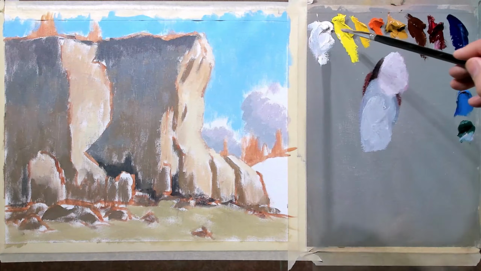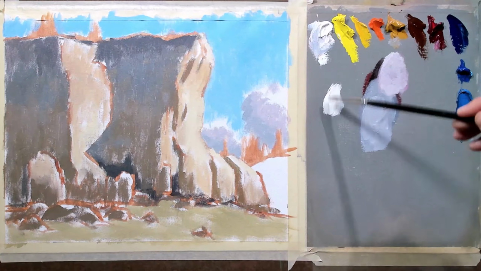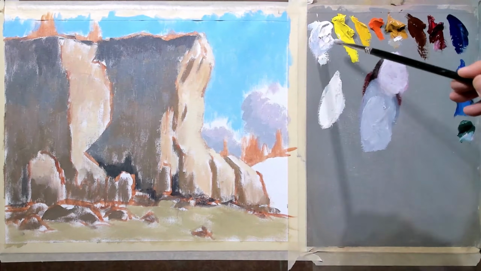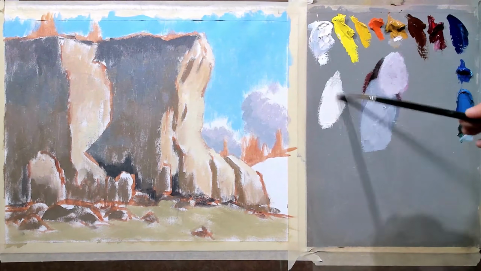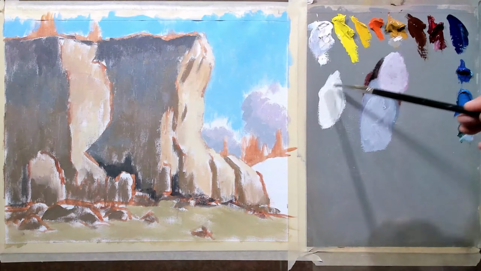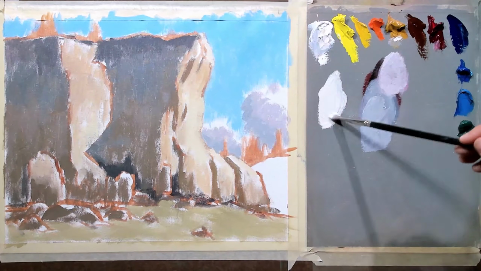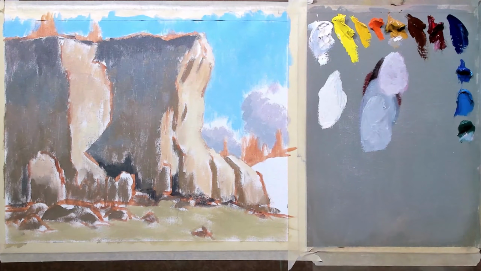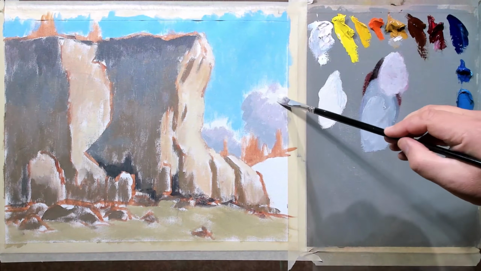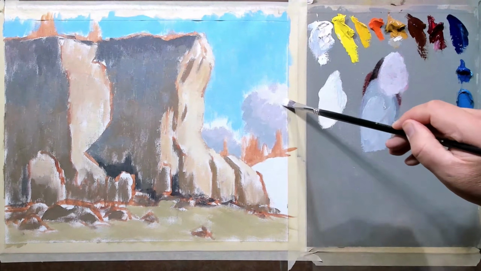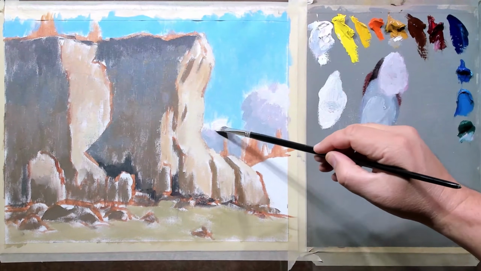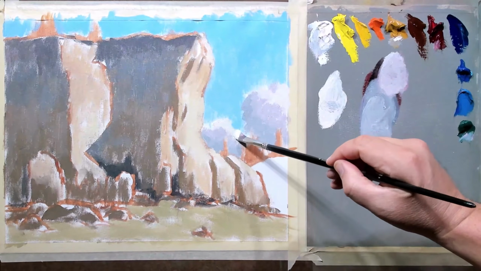All right, so I'm going to take some titanium white, as clean as I can get it, and mix in just a smidget of yellow ochre because we want it to be a little bit warm. So it's going to be mostly white. The yellow ochre is just going to slightly offset it. And I'm going to start on the whitest side of the, not the mountains, the clouds.